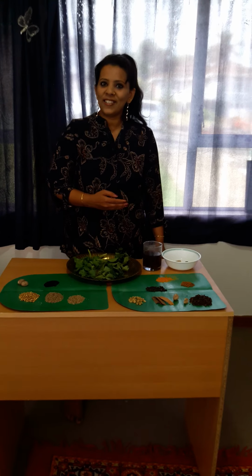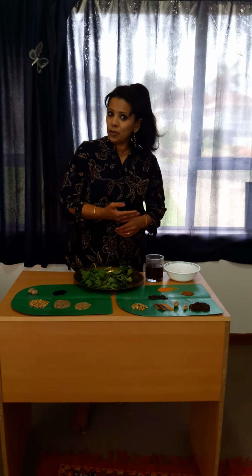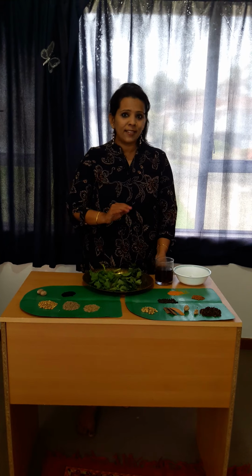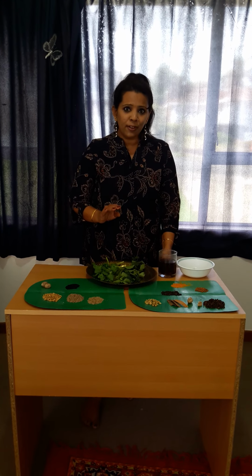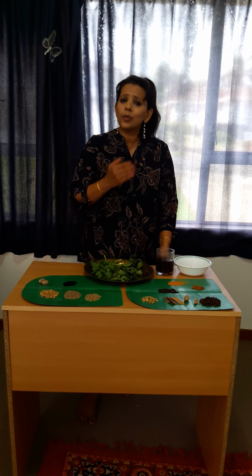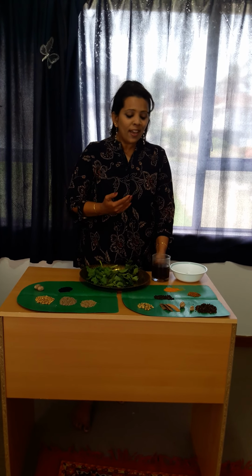This particular herbal tea is used in respiratory ailments if you have got a cough or cold. It's just to soothe the symptoms, but it's not a treatment for any sort of infection, but it is just to soothe the symptoms, cough and cold. So I'll explain the ingredients one by one.